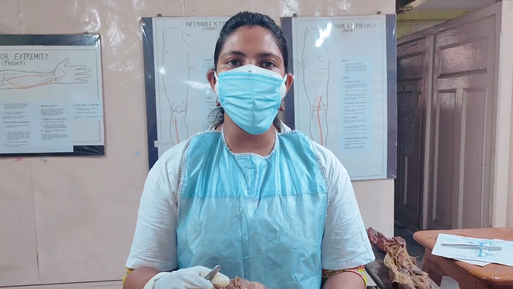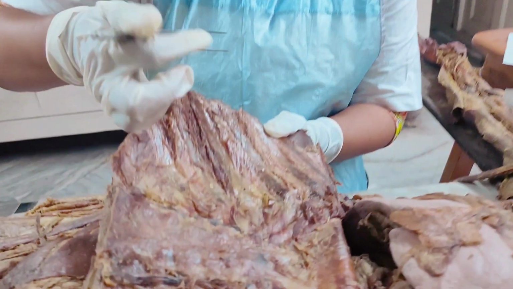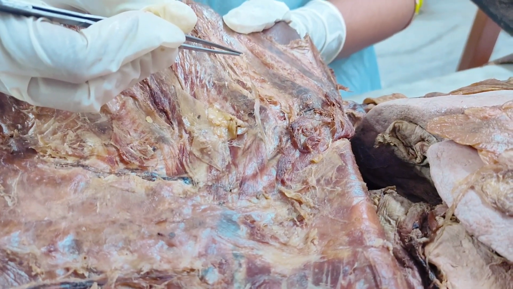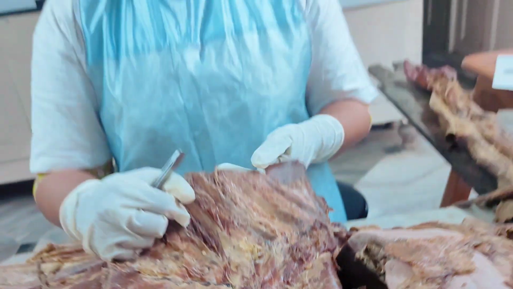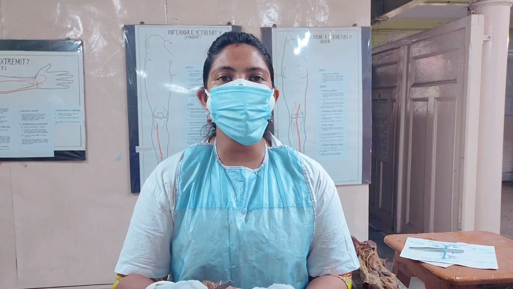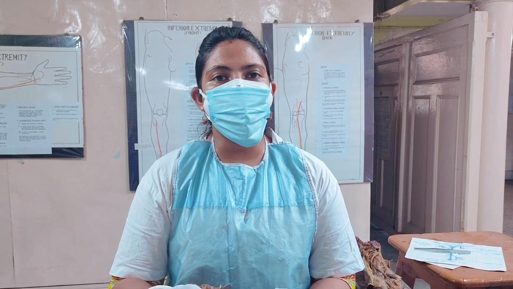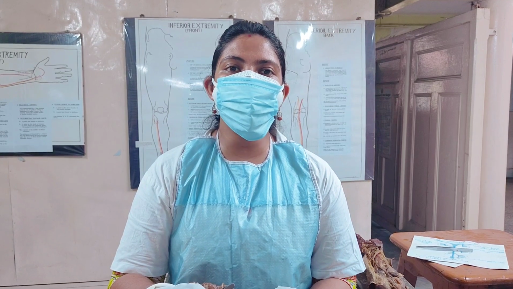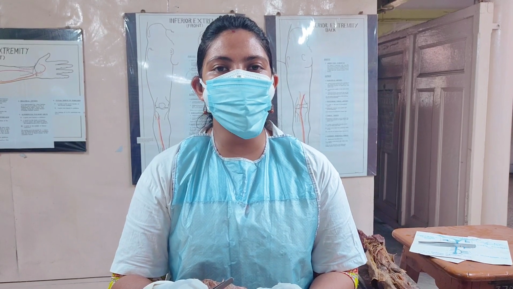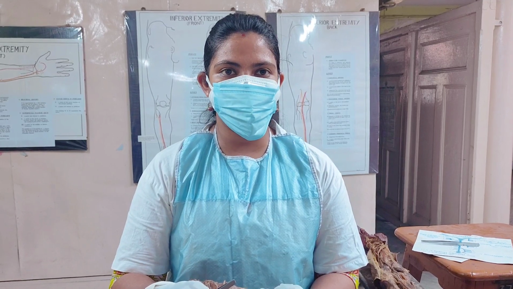Coming to the intercostal nerve. So let us look at the nerve again. This is the intercostal nerve. The intercostal nerves are the ventral rami of T1 to T11 thoracic spinal nerves. T1 and T2 supply the upper limb. T3 to T6 are the typical intercostal nerves supplying the thorax only. And T7 to T11 supply the wall of the abdomen. Which part of the wall? That is the anterolateral part of the wall of the abdomen.